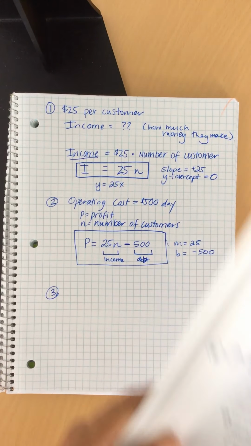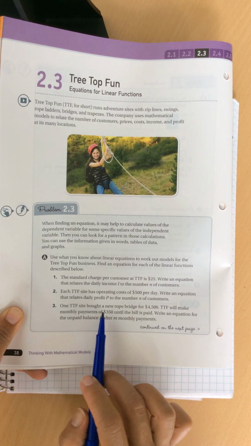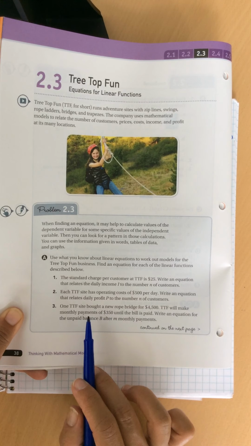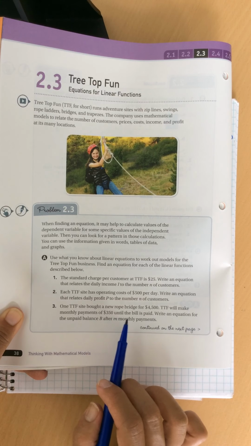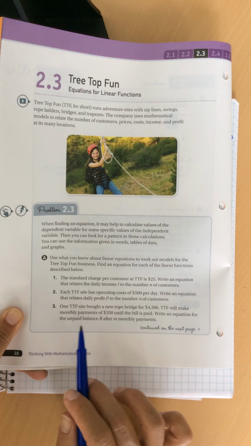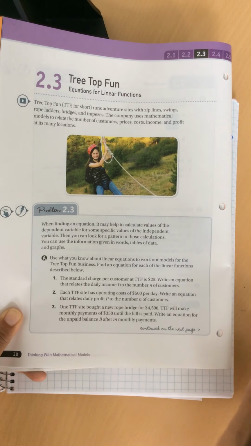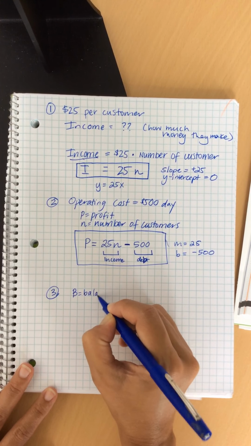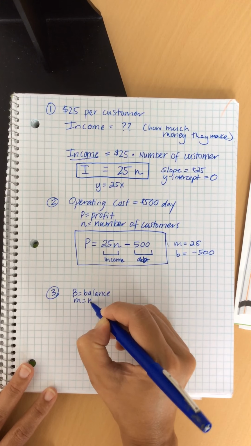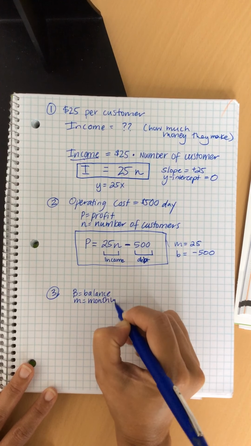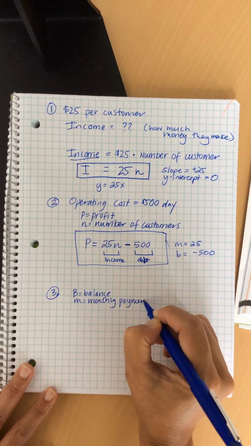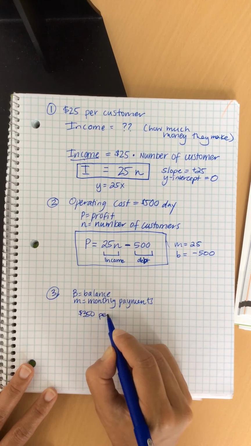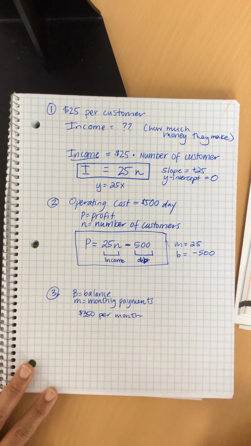And the last one we're going to figure out, it says, one TTF site bought a new rope bridge for $4,500. TTF will make monthly payments of $350 until the bill is paid. Write an equation for the unpaid balance B after M monthly payments. So I'm just going to write what they told me. B is the balance. M equals monthly payments. And they are paying $350 per month. So that's their bill that they're paying until they pay off the total.